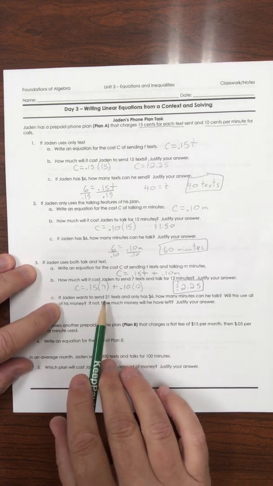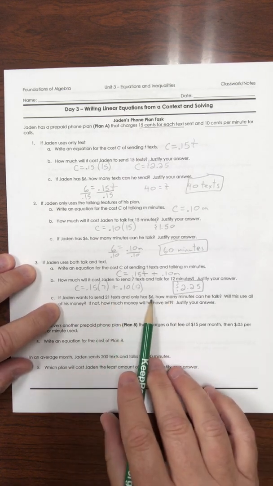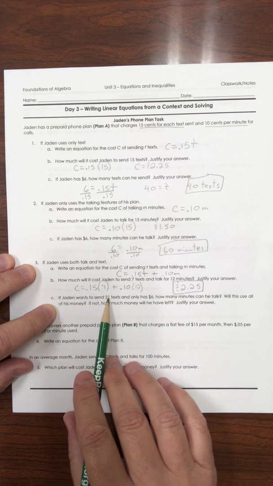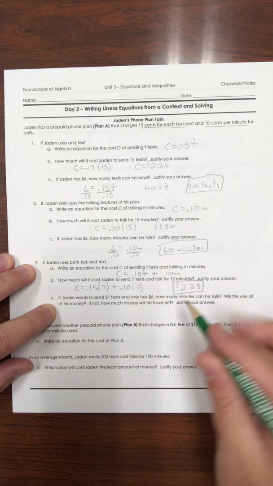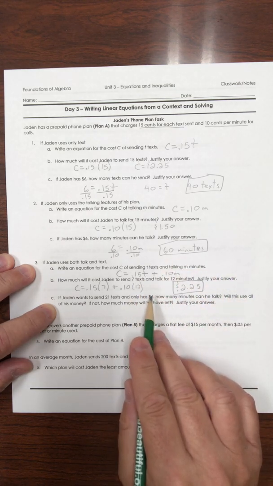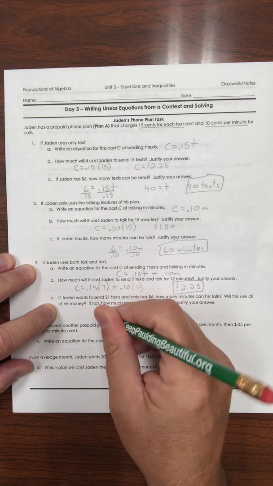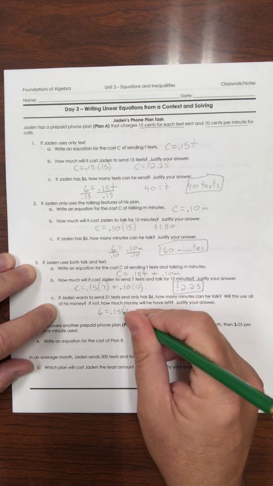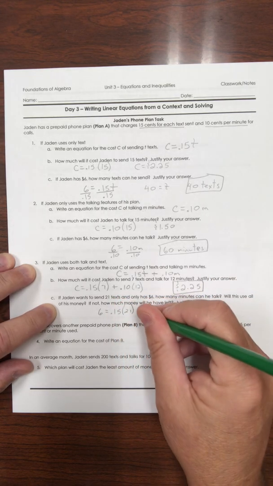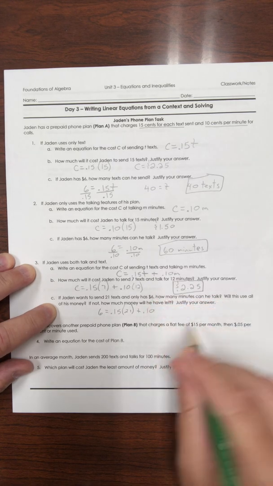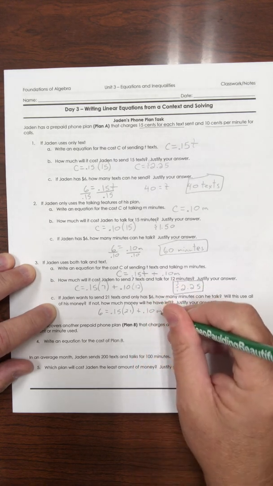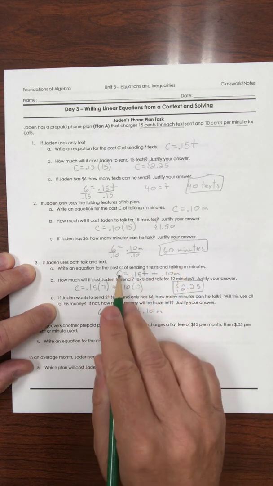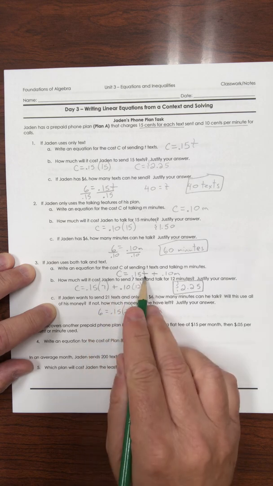Now, if Jaden wants to send 21 texts and only has $6, how many minutes can he talk? So now we know how many texts he's going to send. We're going to take that 21 and plug it into that T, but he only has $6, so we're going to take that 6 and plug it into our cost. Plus 0.10M, so that's the rest of the equation. So again, I use this equation. I plug $6 into C. I took 21 texts and plug it into T.